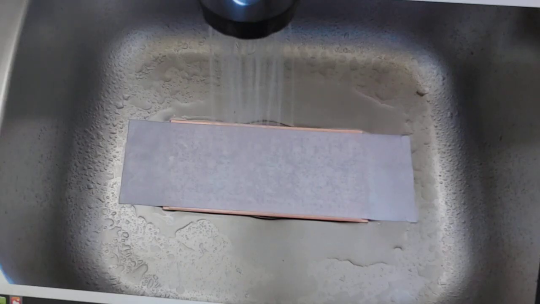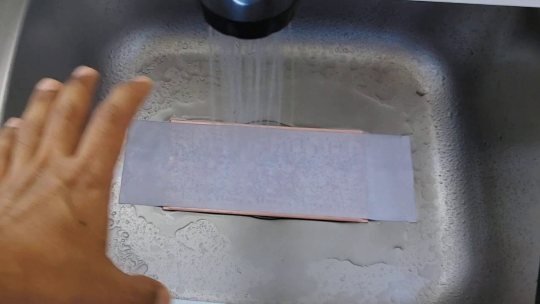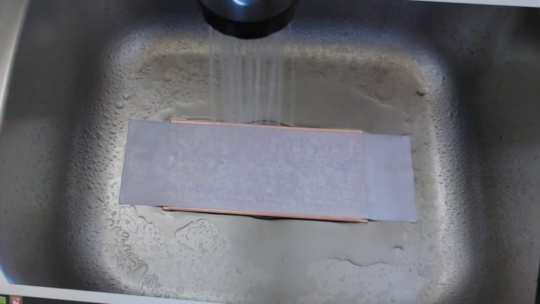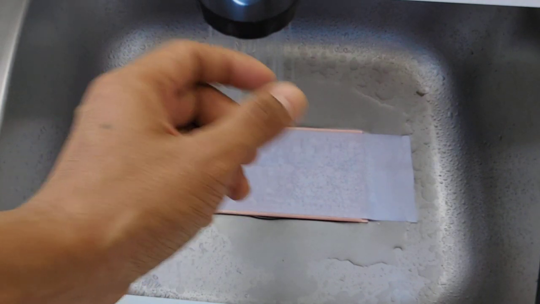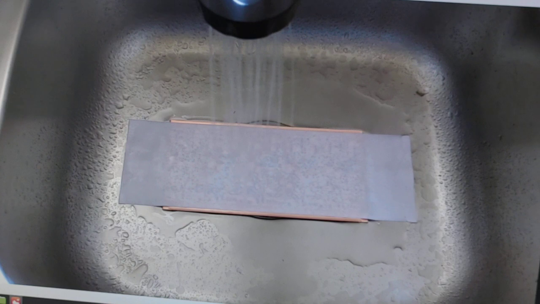Okay, and then after that you have to soak the PCB in water, and then you can peel off the paper.